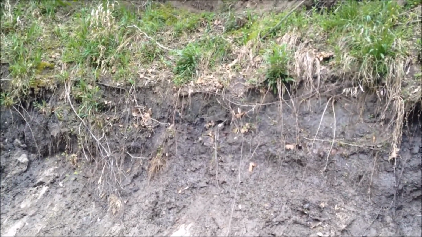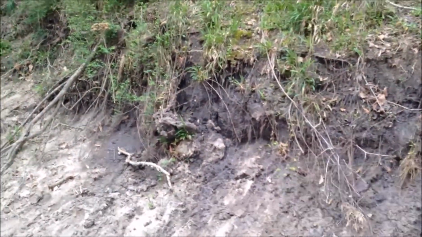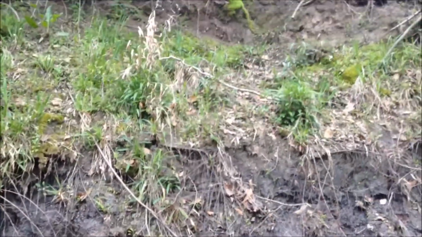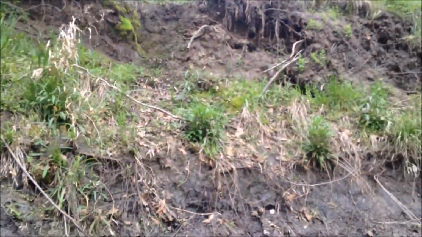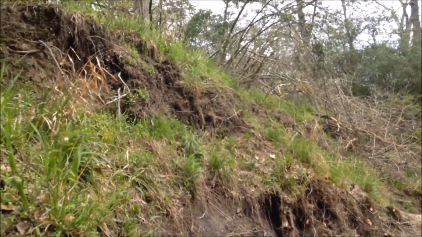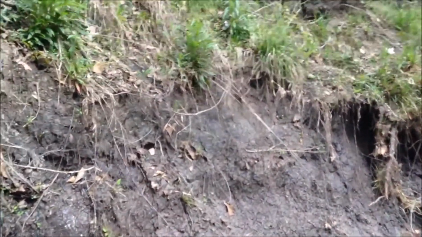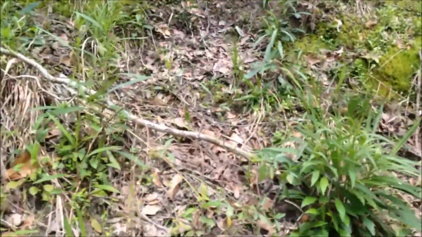Hello, students. Back again. Now we're showing you guys a good example of weathering and erosion happening here on the cliff. There is a good vertical slope running around. You can see as it just dropped down. There are different levels as the erosion and weathering has taken place.